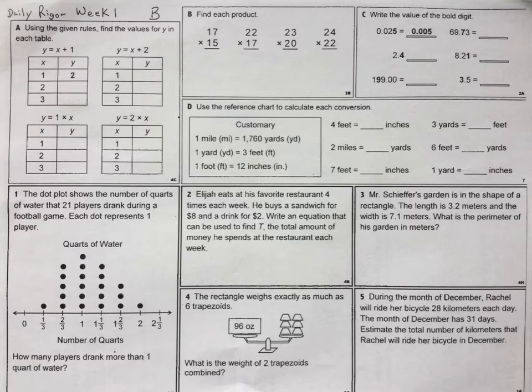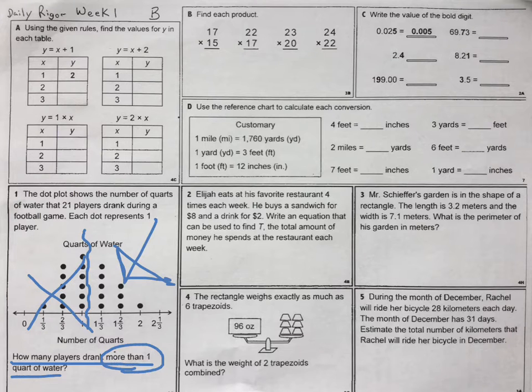All right, number 1. The dot plot shows the number of quarts of water that 21 players drank during a football game. Each dot represents one player. The question says, how many players drank more than 1 quart of water? Now, it says more than 1 quart. So that means we're not going to include the 1. So how many players in this section over here? You're looking at all of these, okay? How many players drank more than 1 quart?